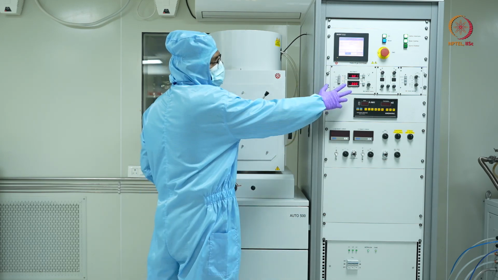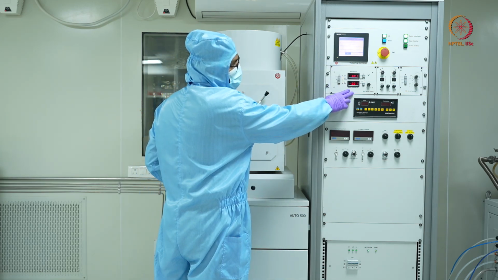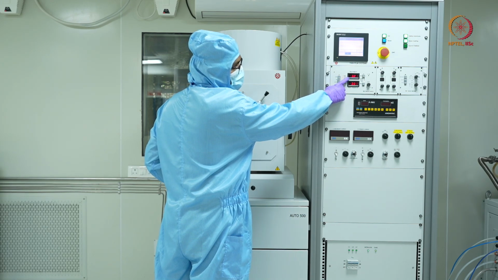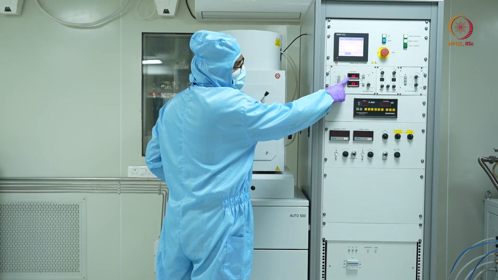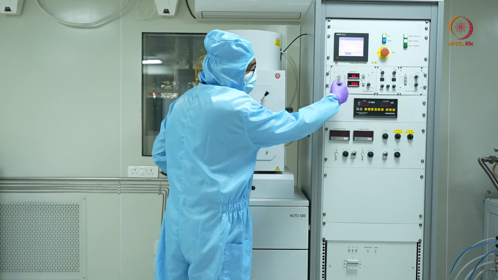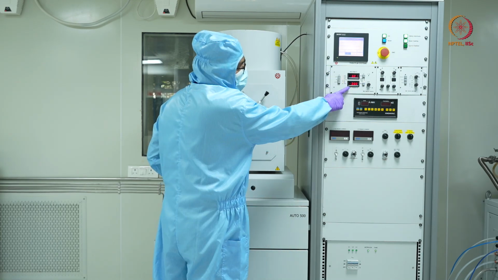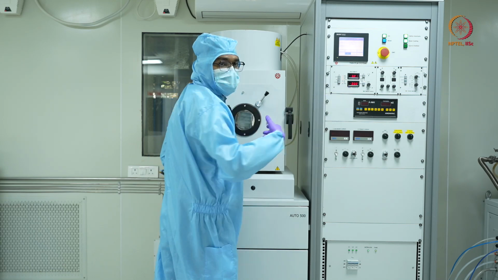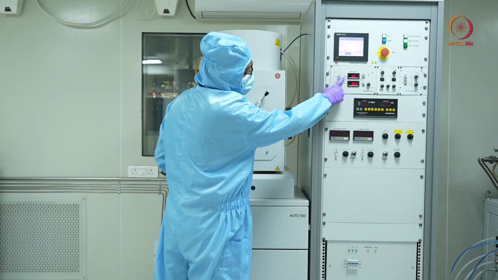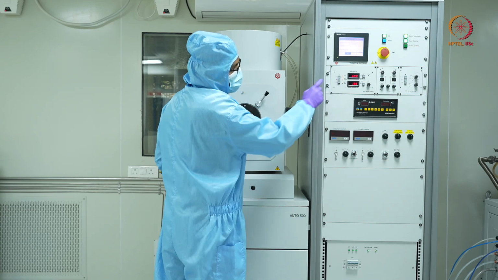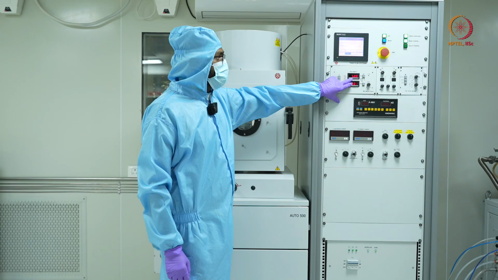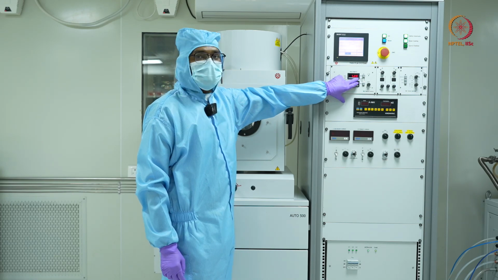You can see here there is some display coming. The first LED display shows you the kV, how much kV is supplied to the e-beam gun, and the second one shows the current which it is drawing. Now since the power is on and the vacuum has been reached, I'll turn on the gun. And here, we have a voltage of 5 kV.